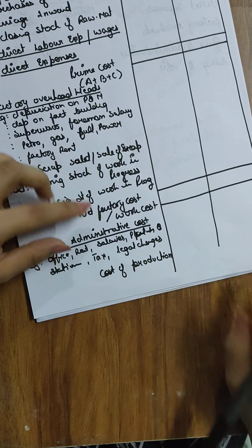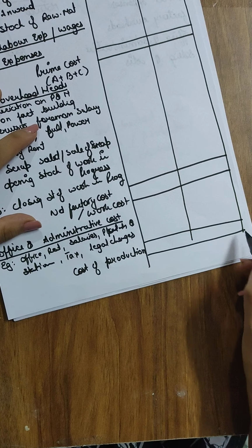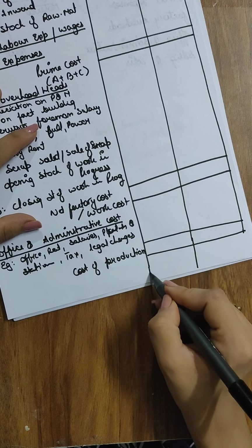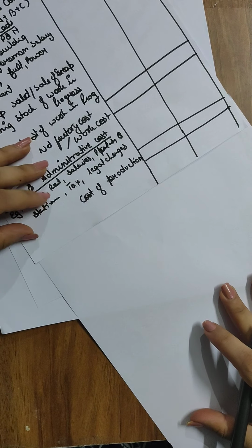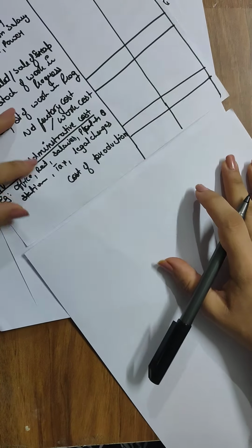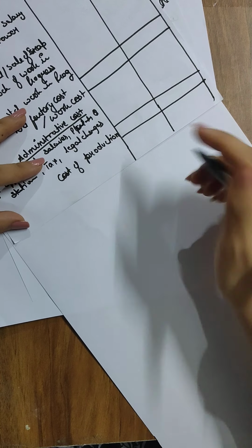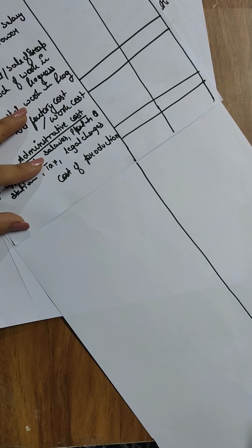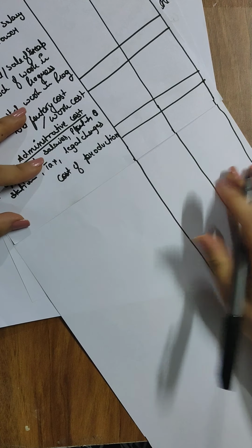We get over here the cost of production. But our cost sheet does not end over here, although my page has ended. So I am going to attach one more page over here like this. For example, I carry it on to the next adjoining page, similarly, so it will be like this.